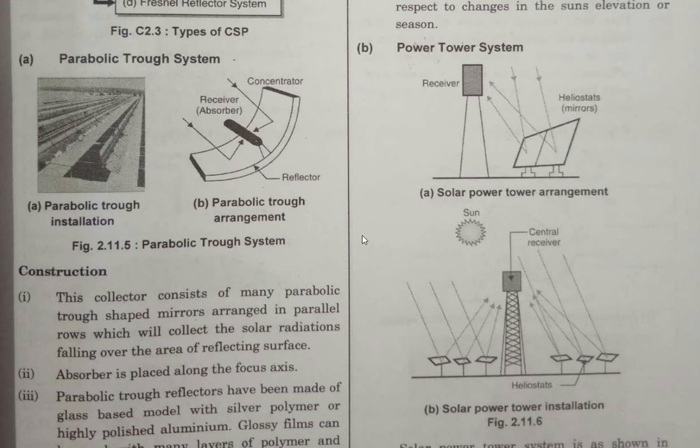Then we discussed concentrating solar collectors, and in that we have four types: parabolic trough, power tower system, parabolic dish, and Fresnel reflector system. We discussed the parabolic trough system yesterday, and today we will be starting with the power tower system and the rest of the systems.